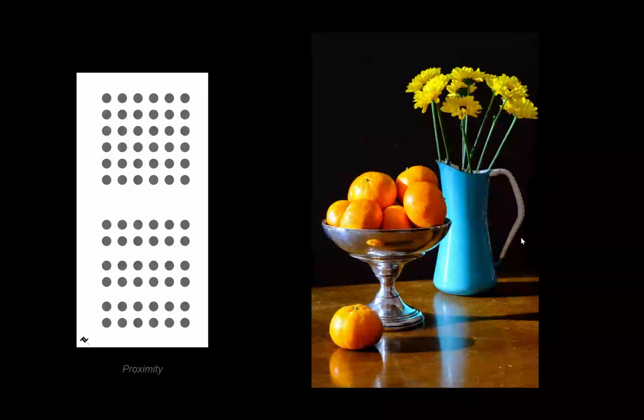So we can think about this in terms of proximity. Even though these are all the same shape, we tend to think of them as larger shapes. We see a larger square up here, and then three little rectangles down here, and that's literally just changing the spacing. So you can organize the structure of an image just by clustering assets together.